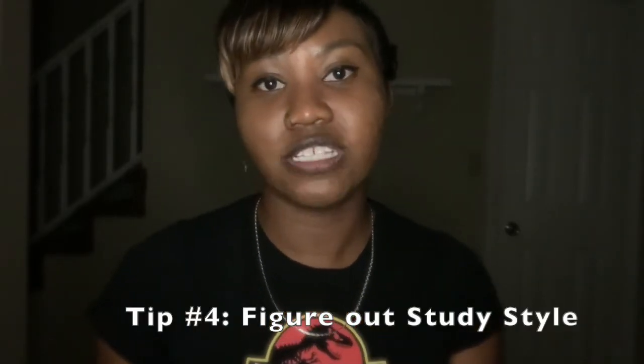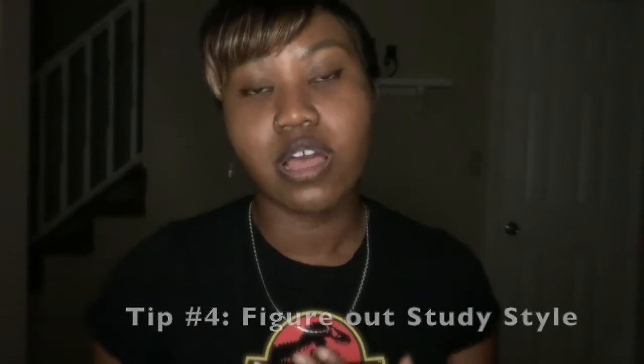Also figure out your method of studying. Which method of studying would benefit you more? So you can basically self-study, which means you get your own materials and you kind of go through the materials and the program yourself, and you basically figure out the LSAT for yourself. That works really well for a lot of people, and it is the most cost-effective option.